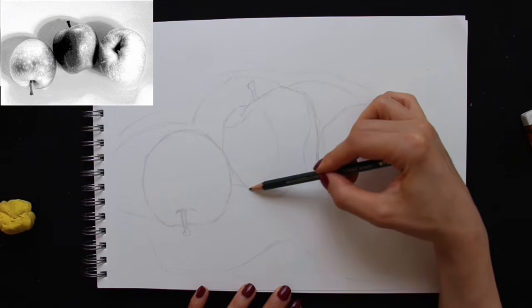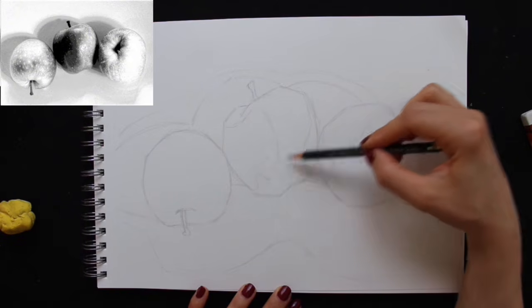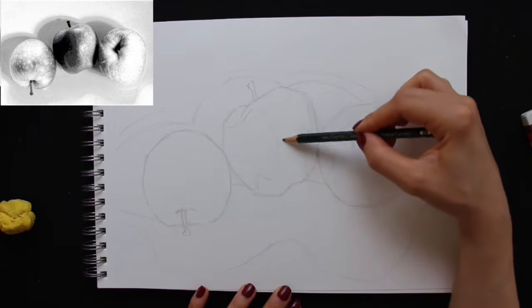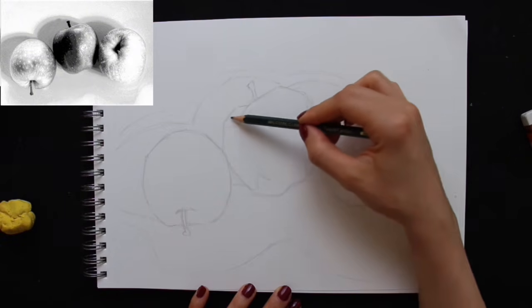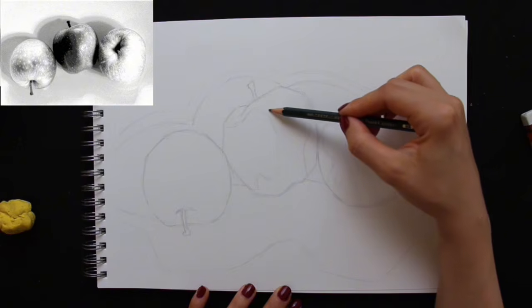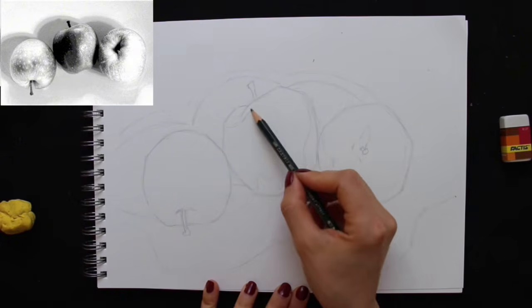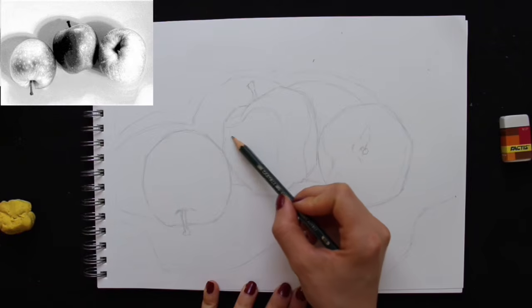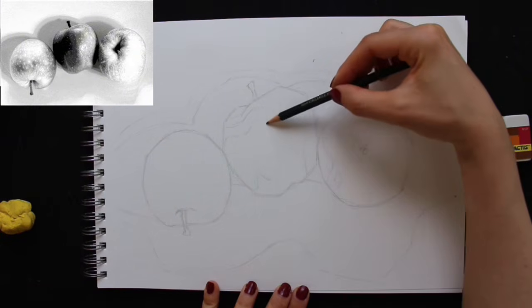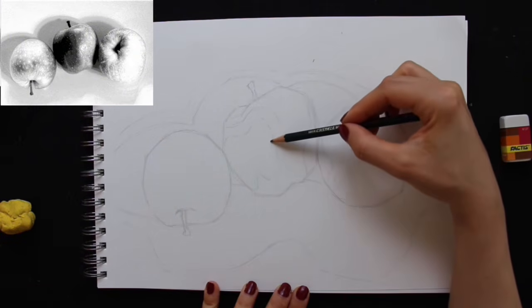Meaning I am noticing lightest areas, I am noticing darkest areas, and important mid-tone areas. And I'm just starting to create light shapes so that these shapes can help me as I move forward, developing different gray areas, lights, midtones, and darks. And I just want you to simplify what you're observing.